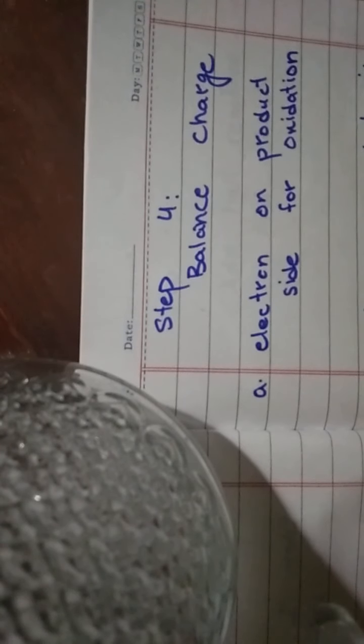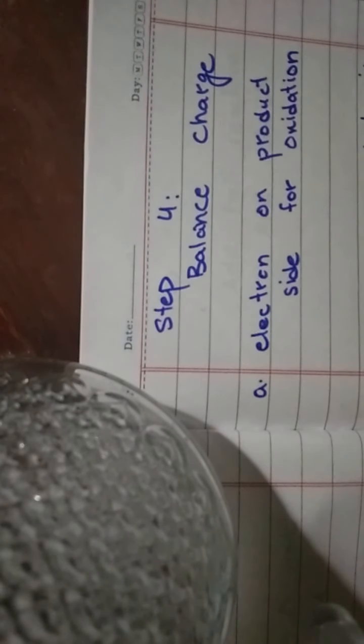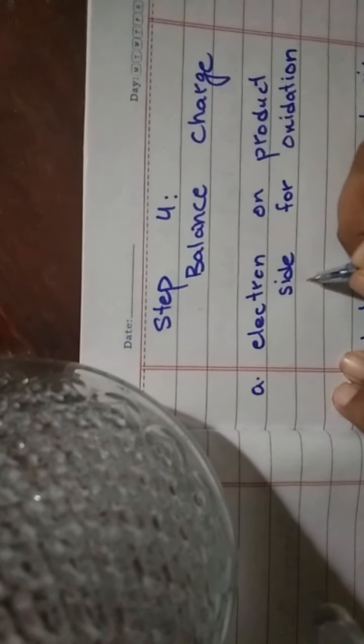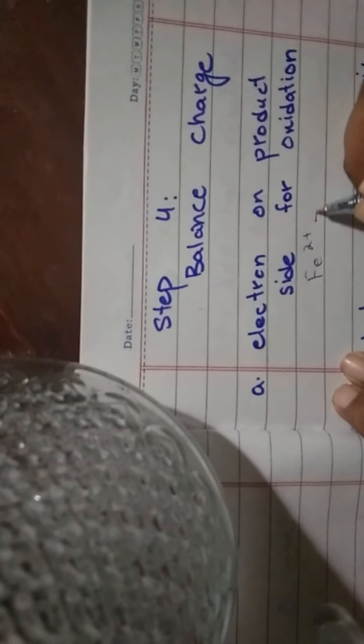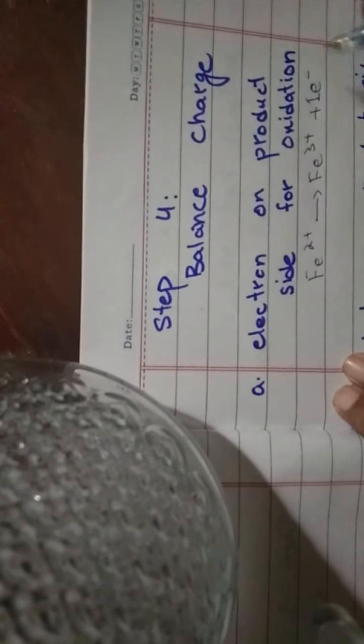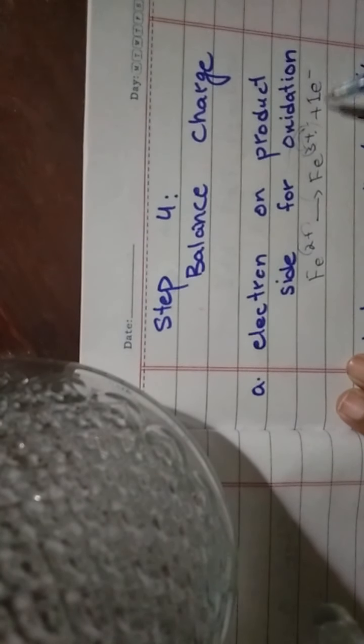So step number 4 is balancing charge. How to balance the charge? We'll balance the charge by adding electrons on the product side for oxidation. First I'll balance the oxidation reaction, then I'll move towards the reduction reaction. Because our oxidation state increases by 1, here we have 2+, while here we have 3+. The difference is 1, so we'll add 1 electron to this side.